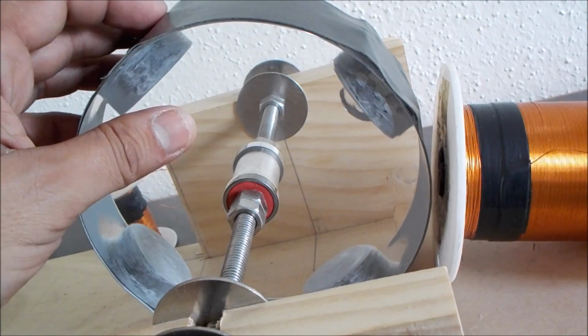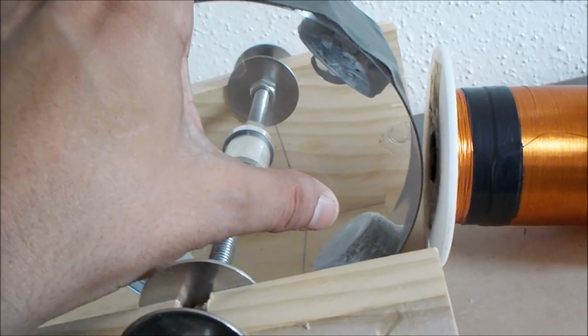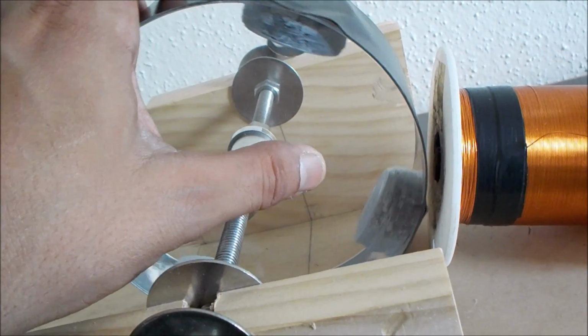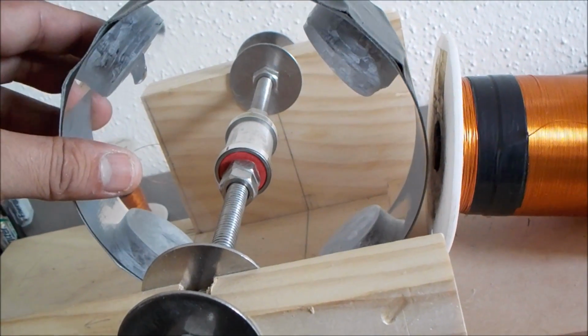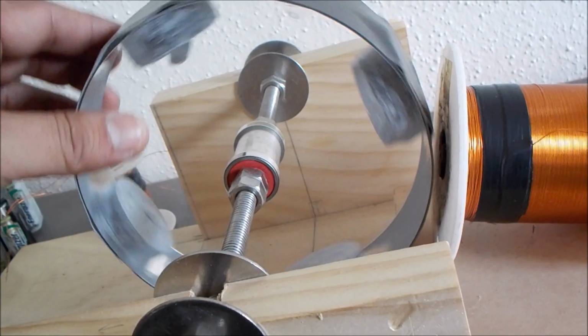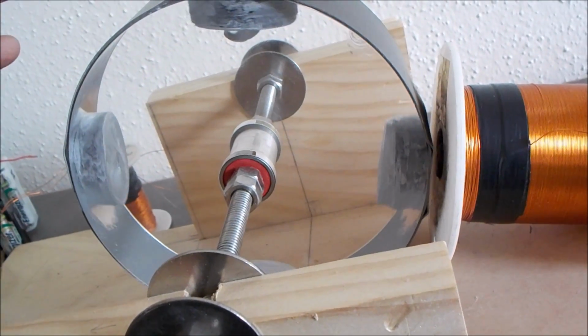So what's happening is this magnet right here is going to naturally attract to this right here, and then I'm going to stop it right here. So it's only one magnet pass.